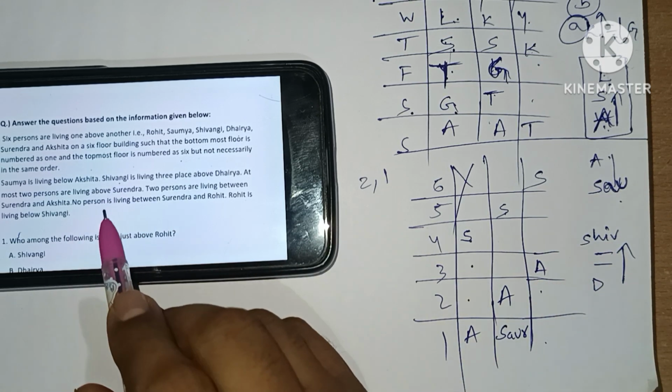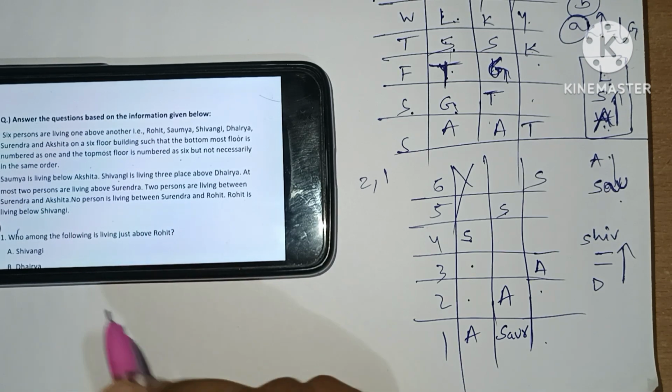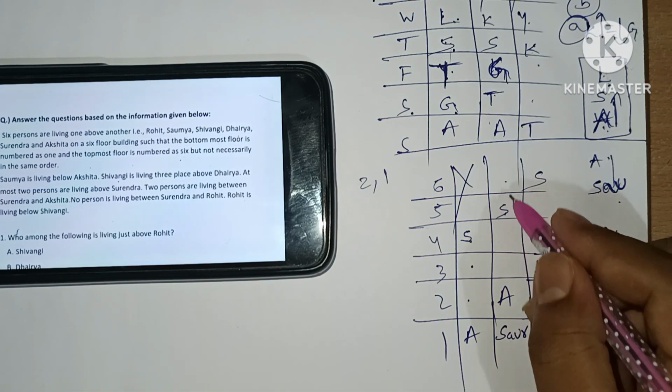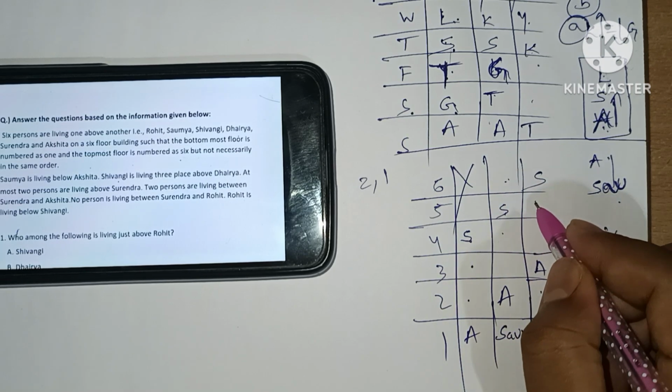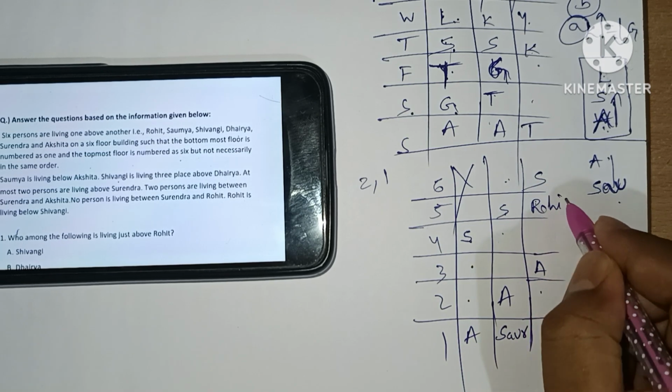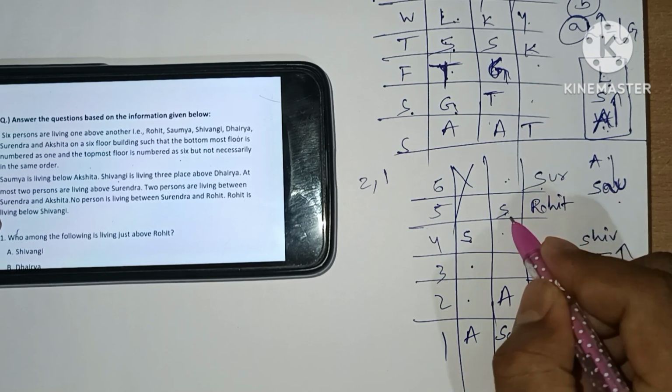Let's see the next statement. No person is living between Surendra and Rohit. In this case, Rohit can be either here or here. These S are nothing but Surendra.